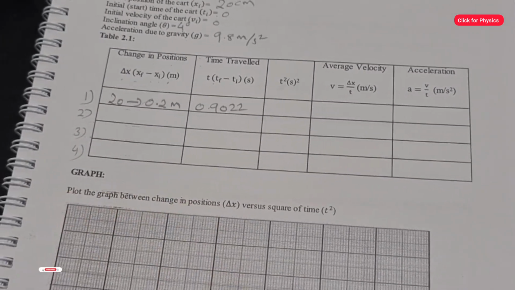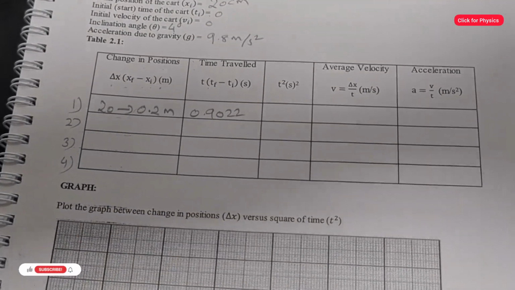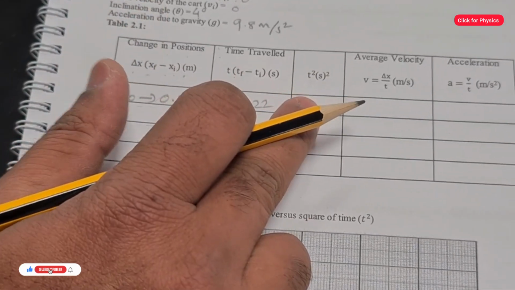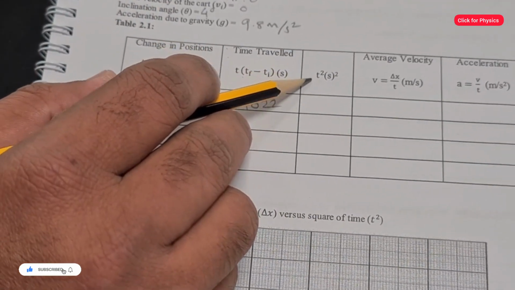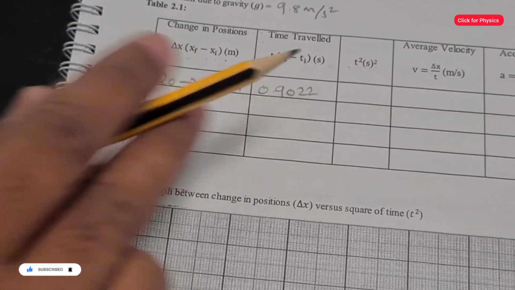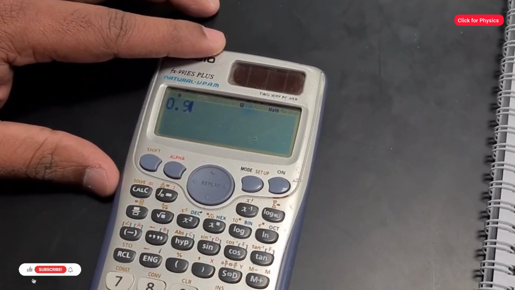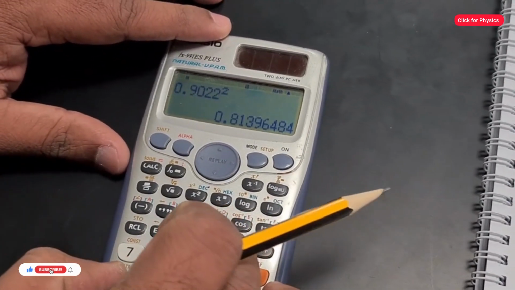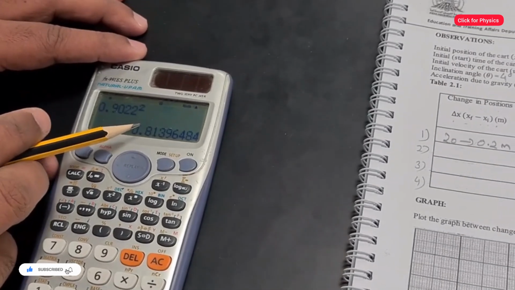Once we find the time, we have to complete the remaining things by using our calculator. In the third column, we have to find time square. You can see we have 0.9022 as the time, so I have to square this number. 0.9022 squared. Here I got the number as 0.8139.